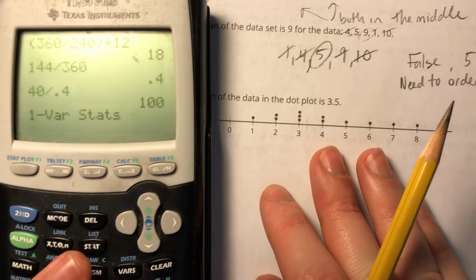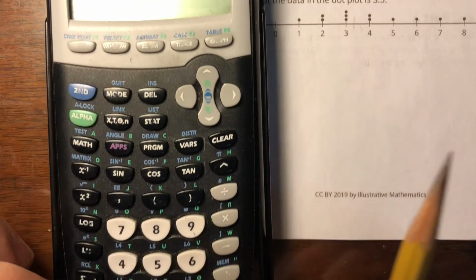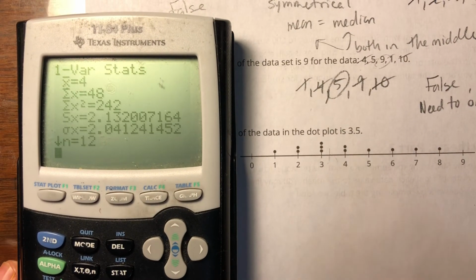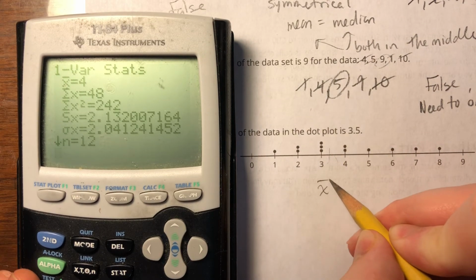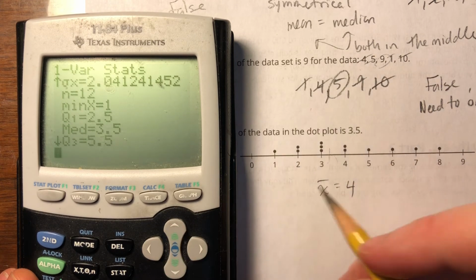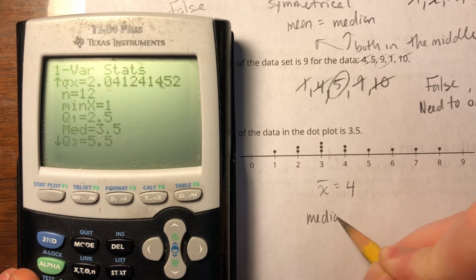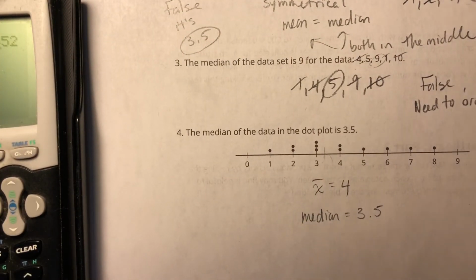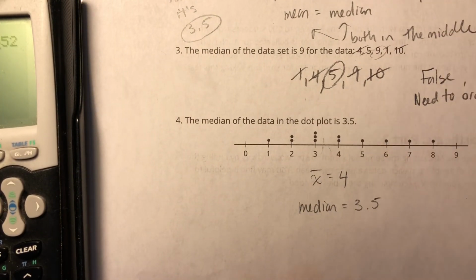But since I'm in list 2, I have to press second and then 2 to make sure it does L2, not L1. All right, so I can see, I'm just gonna write down my mean because that's interesting. It's 4. And my median is 3.5. So they did a good job, it's true.